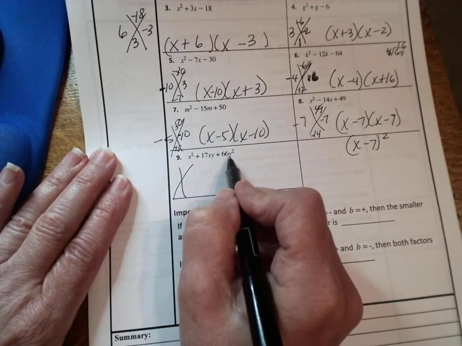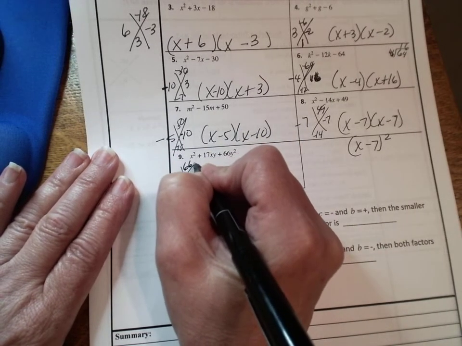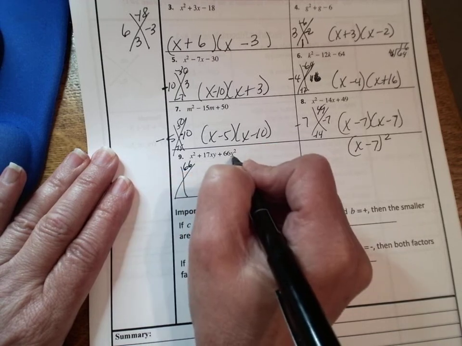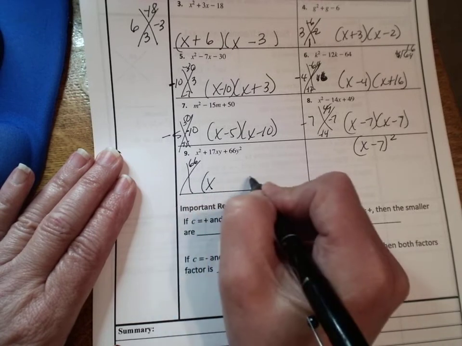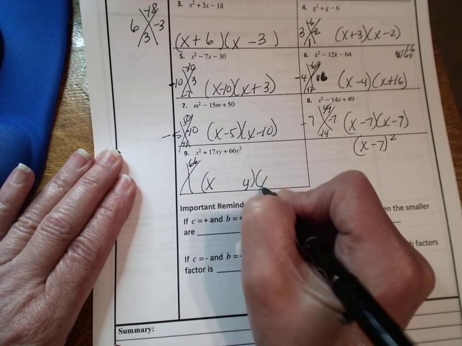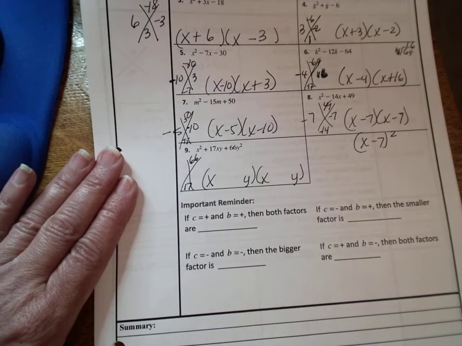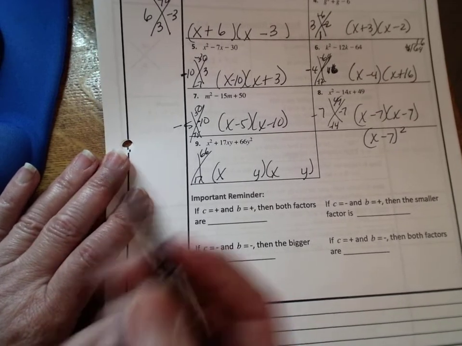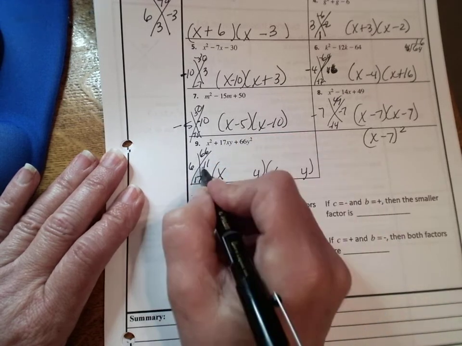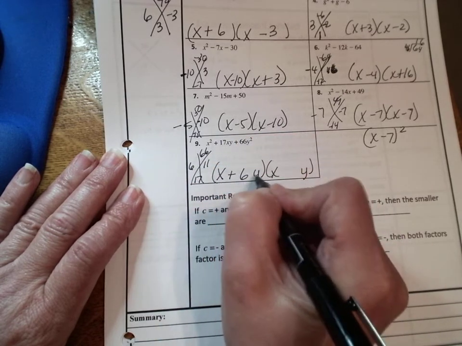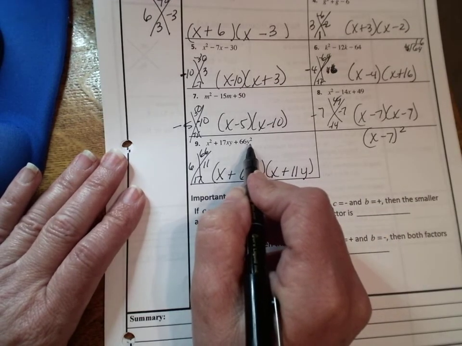All right, what about this one? Careful. I'm going to help you with this one because you have these y's here. So you have 66 and a y squared, which means you're going to have an x and a y at the end, with numbers in between. And 17. 66 and 17, I'd start there. 6 and 11, that works. They're both positive. So you're going to have x plus 6y, x plus 11y. Now, the reason you have a y at the end is because you have a y squared.